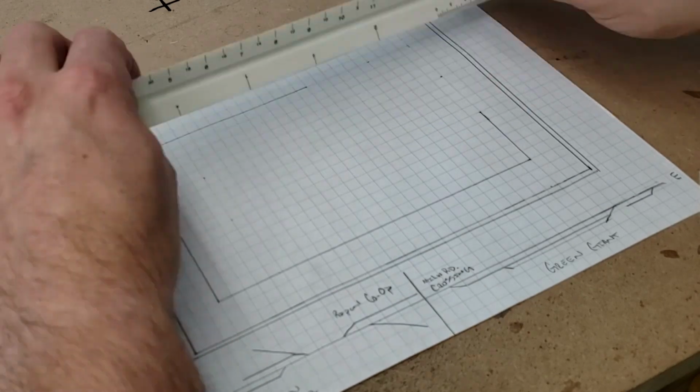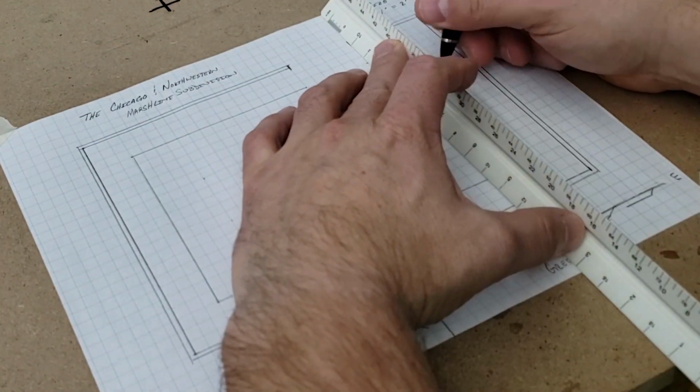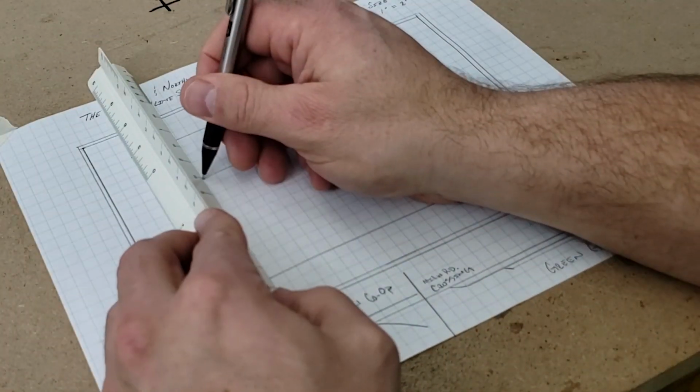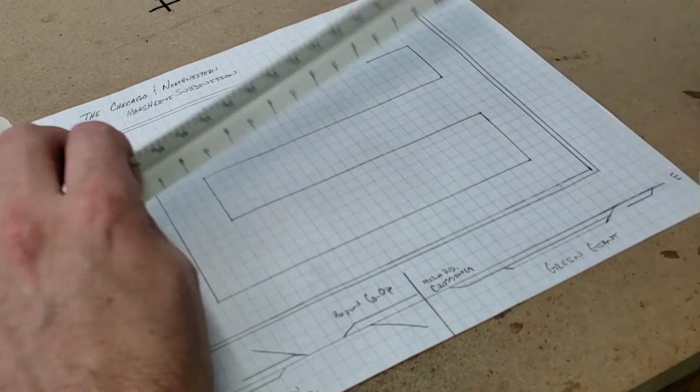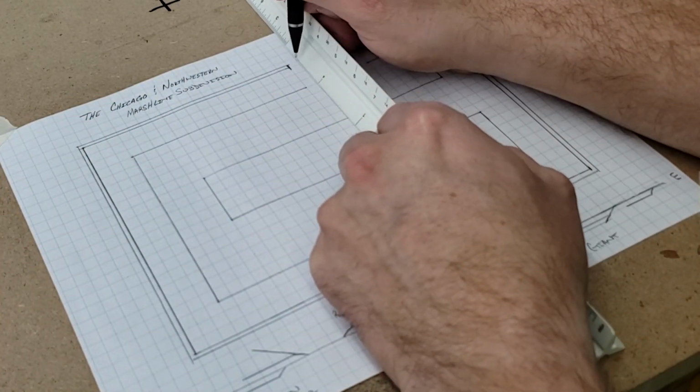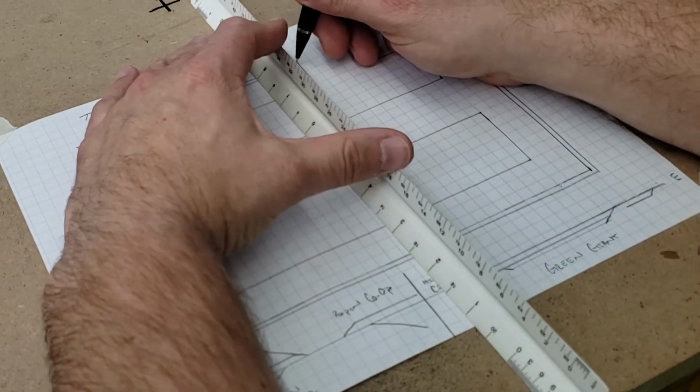Since we have those things pre-marked, it's pretty easy work to go ahead and basically connect the dots to get our bench work in place.